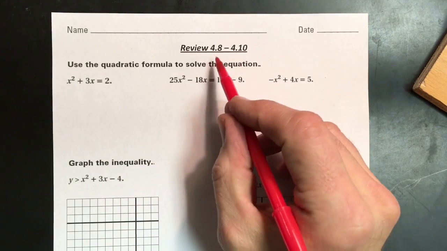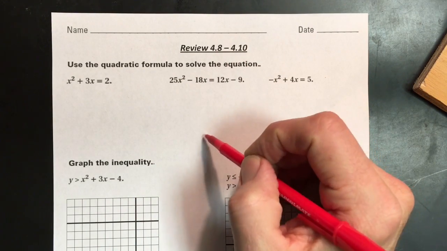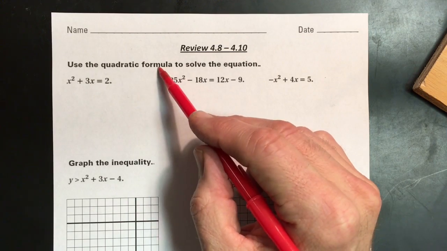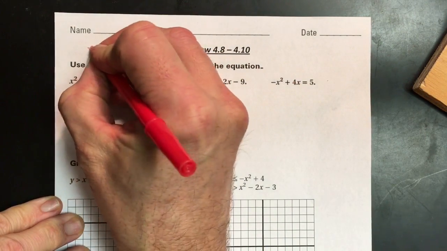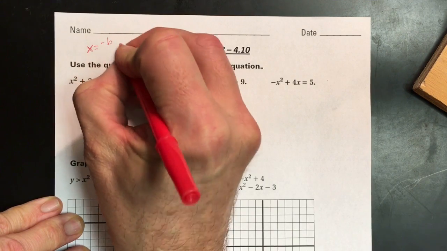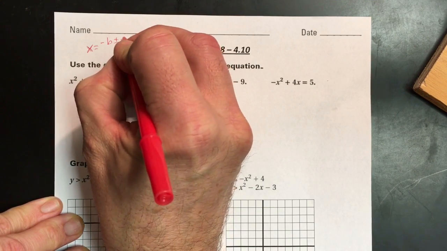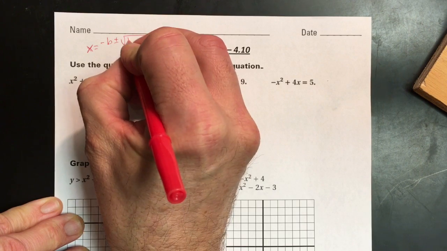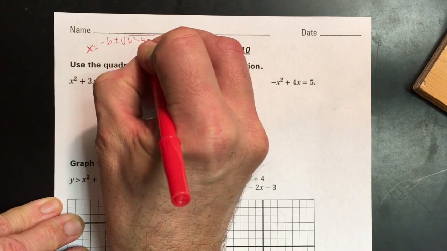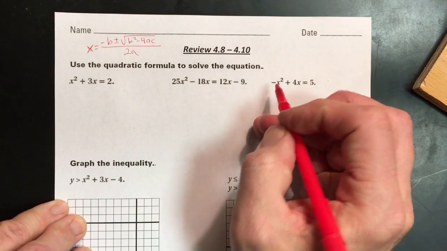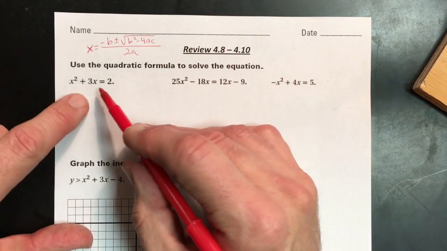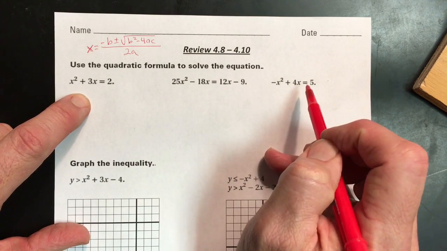Algebra 2 review of sections 4.8 to 4.10 using the quadratic formula. Again, the formula is x equals negative b plus or minus the square root of b squared minus 4ac, over 2a. Now again, you have to have the equations in standard form.